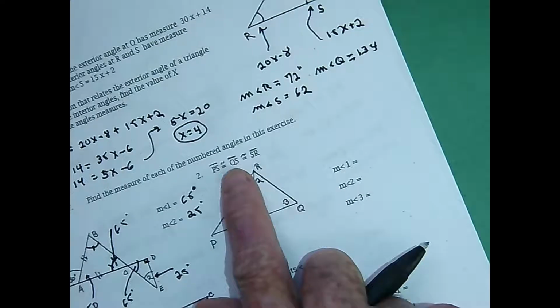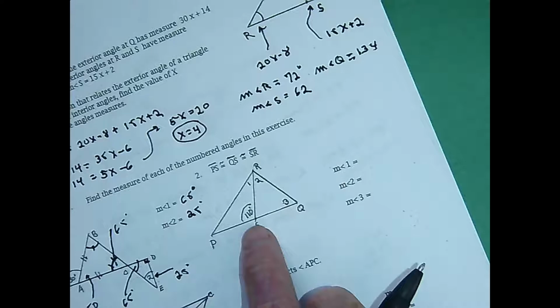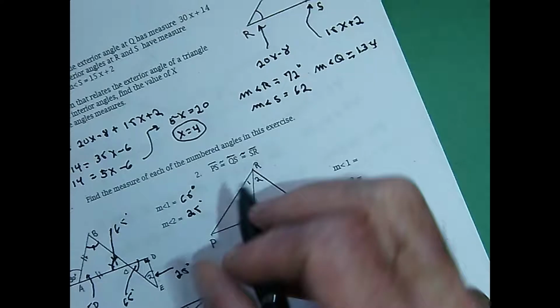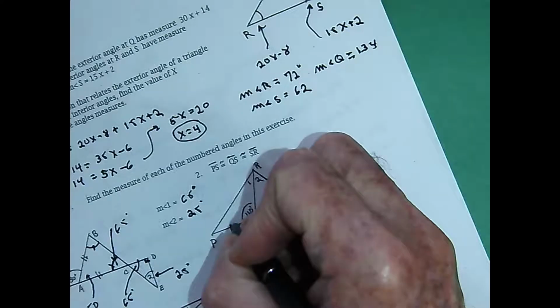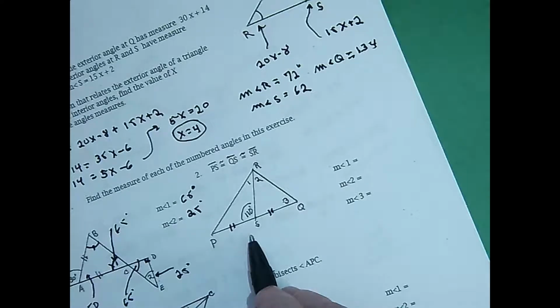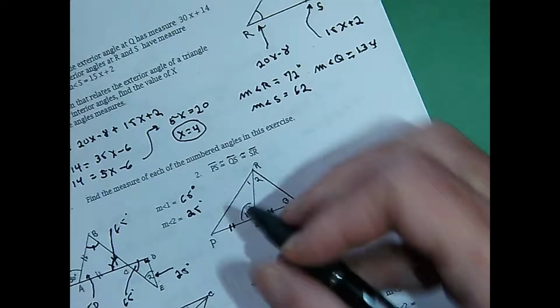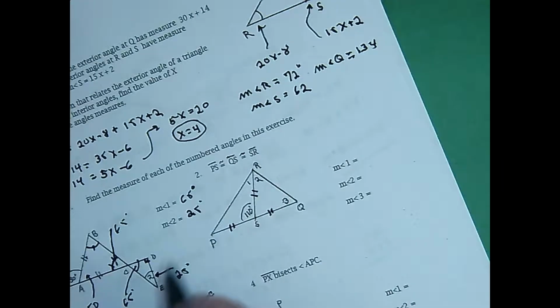I like this question type. You want to be used to this one. Let's mark the things that we know to be congruent. I have a couple of isosceles triangles here. I only know one angle, but I'm going to figure out every other angle. PS is congruent to QS. Oh, S was a midpoint, wasn't it? And QS is congruent to SR. So yeah, this is an isosceles triangle, and we ought to be thinking, well, where would the congruent angles be? And if these are the congruent sides, here's the base angles.